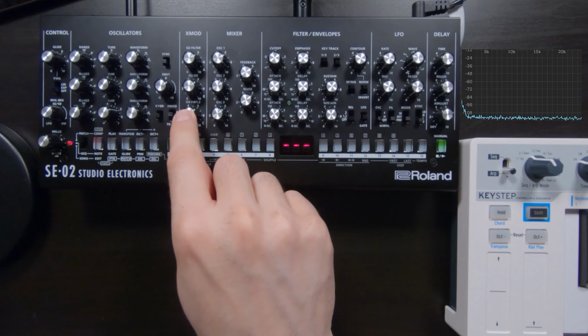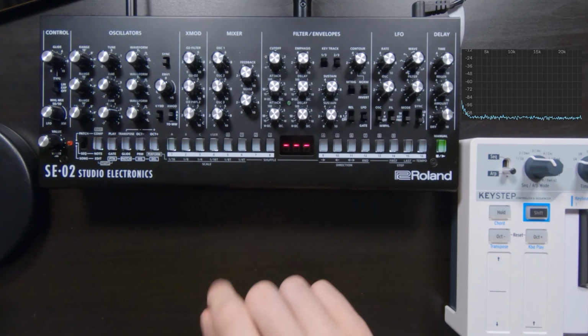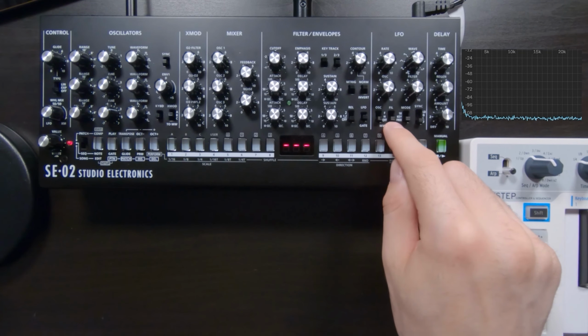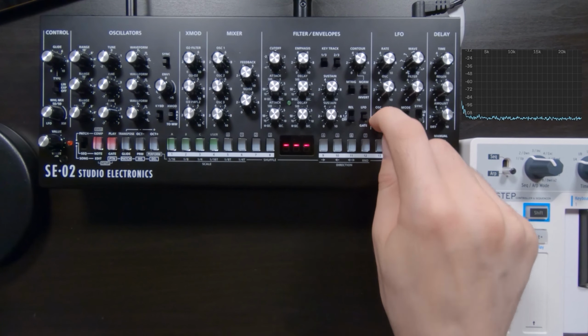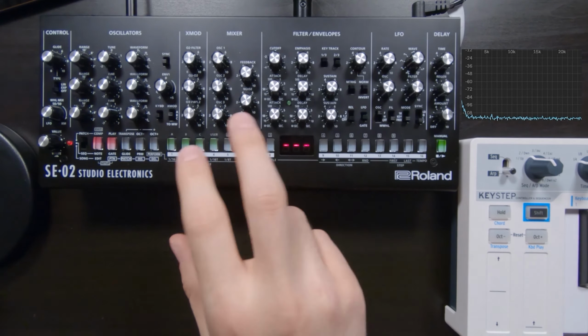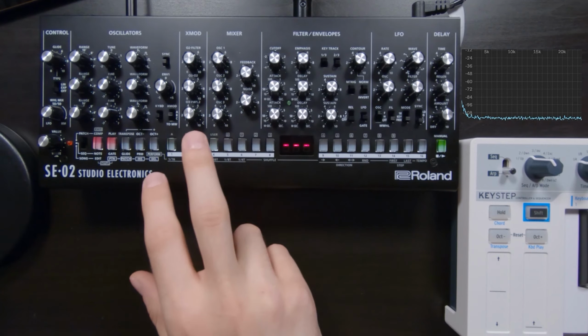And next to the XMOD knobs, you've got letters A, B, and C. Now, one more thing is that in order for this to work, you have to go all the way to the LFO section and either put the oscillator switch in half or full. Otherwise, it will not work. Now, I will demonstrate both methods so you can see that it sounds exactly the same.